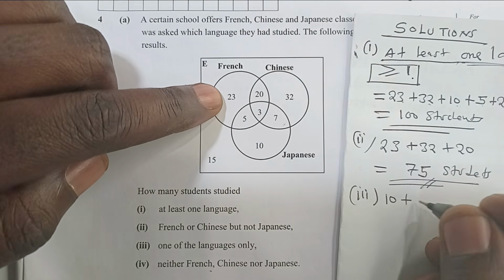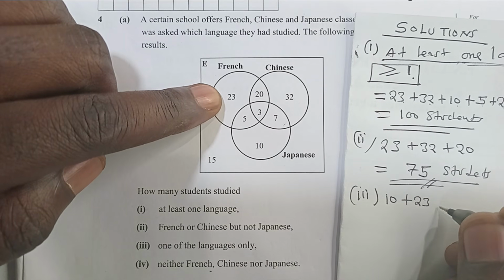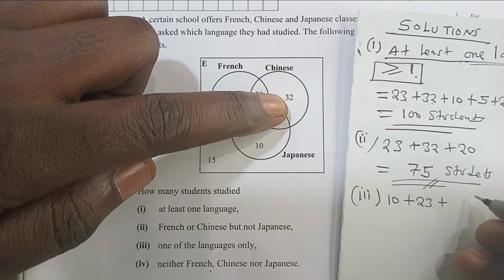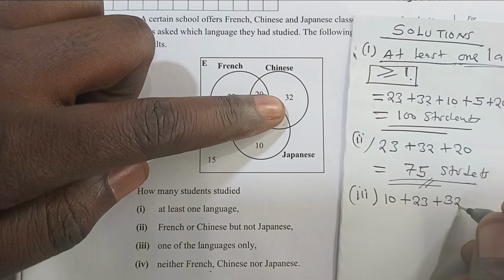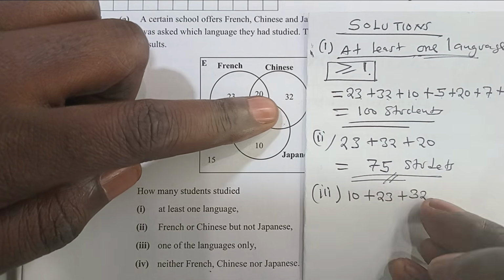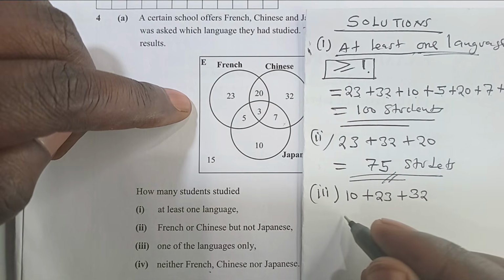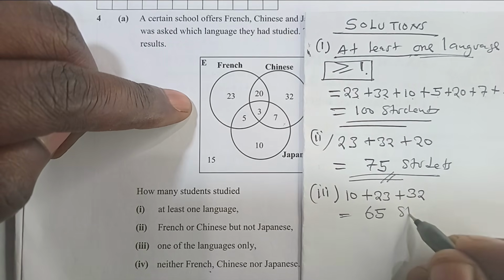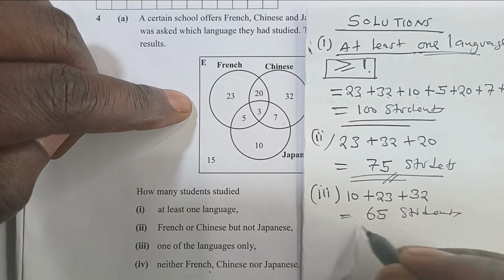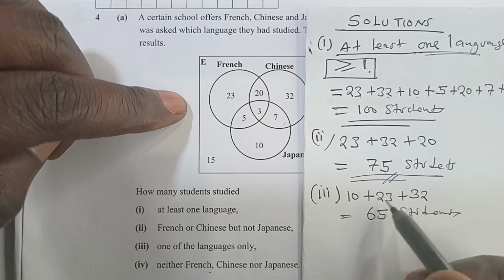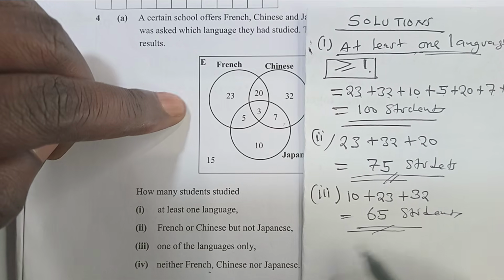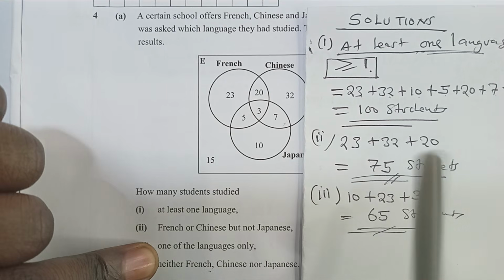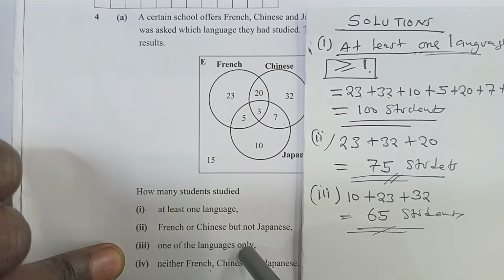And so were these 23. Then the others who studied one language only were these 32. So we add these numbers, and this is going to give us 65 students. Yes, 65 students studied one of the languages only. So only is another important keyword.